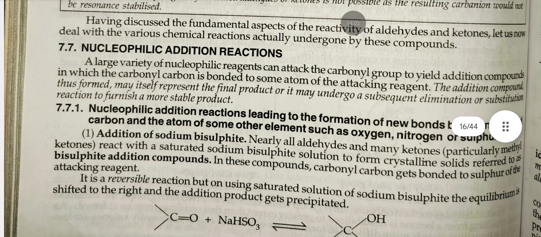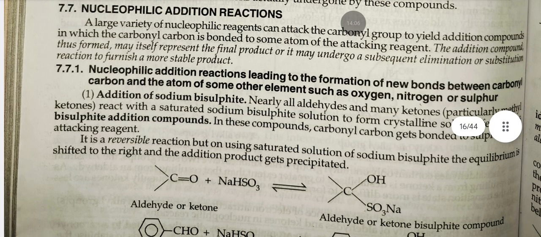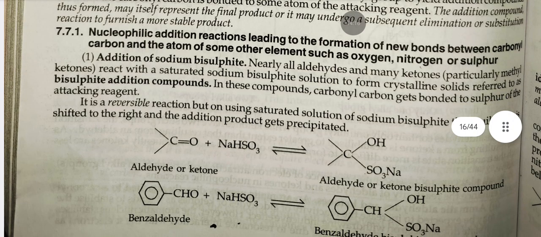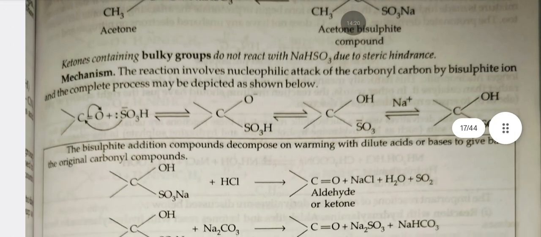Nucleophilic addition reaction. A large variety of reactions are shown below. Addition of sodium bisulfite. Nearly all aldehydes and many ketones react with saturated sodium bisulfite solution to form crystalline solids referred to as bisulfite addition compounds. Ketones containing bulky groups don't react with NaHSO3.